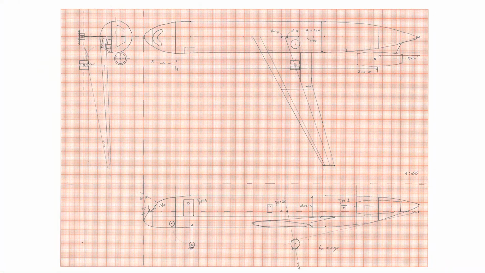We have the landing gear in top view, front view, and in side view, all consistent with the modification to the wing as well.